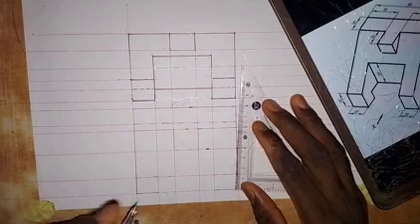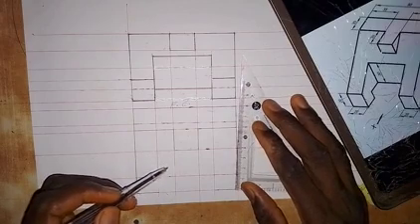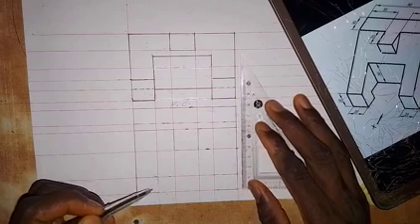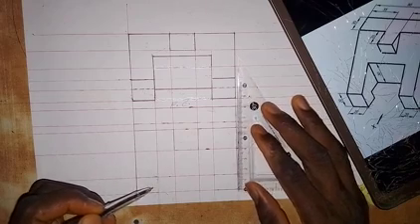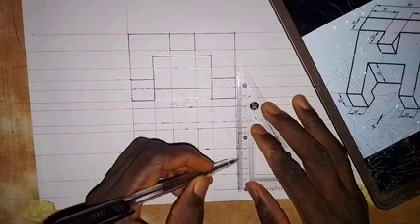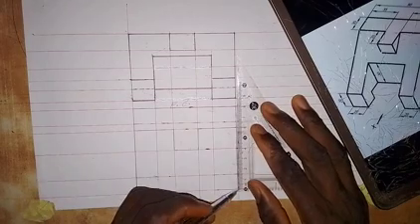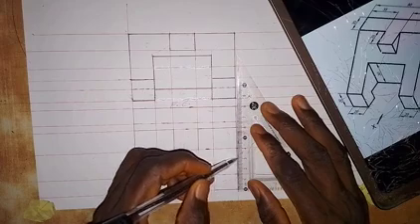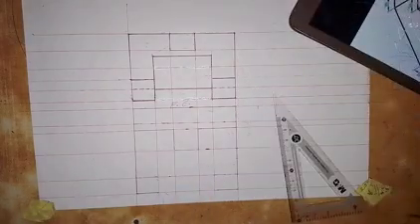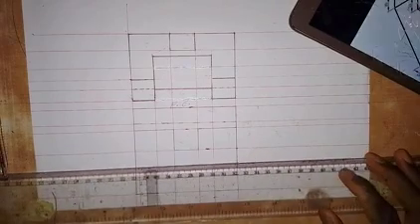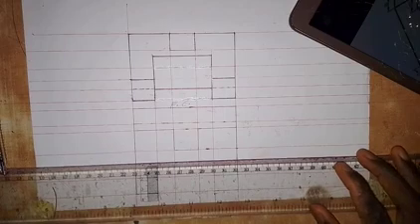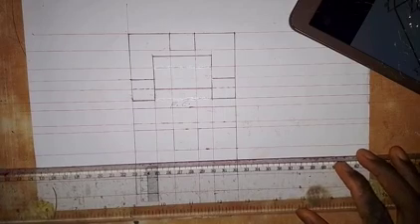Where that 30 millimeters will be, that's my concern. So we take 30 millimeters from here, from here we take 30 to this point. We are going to draw a horizontal line with this square, through this.